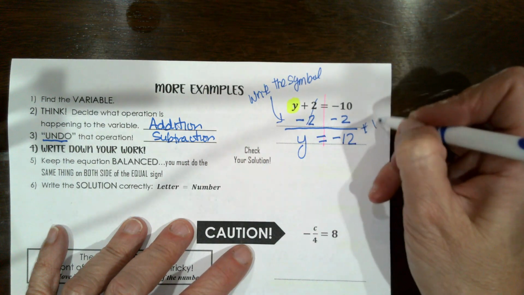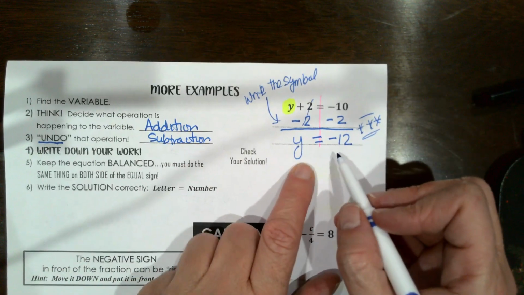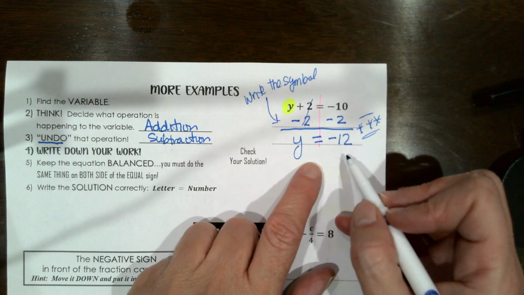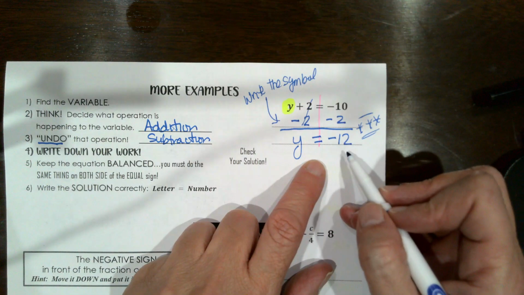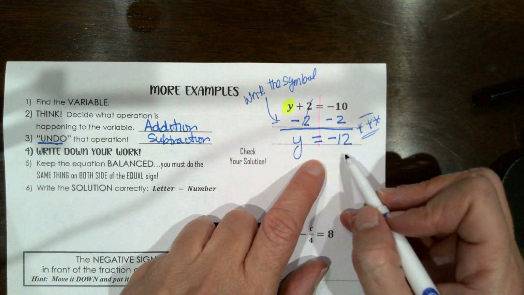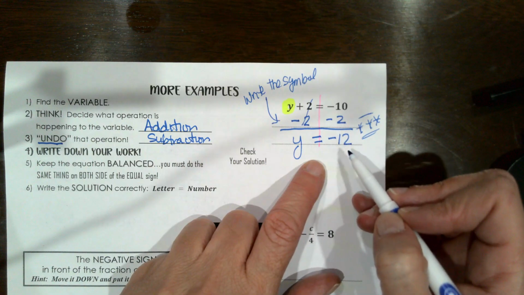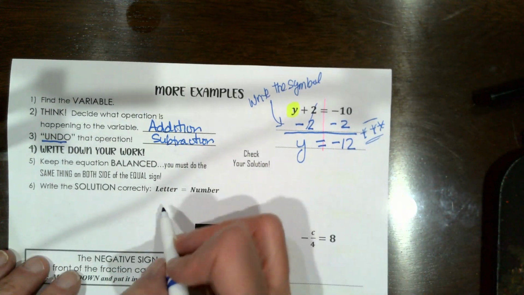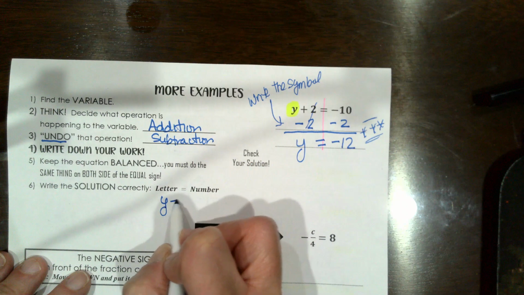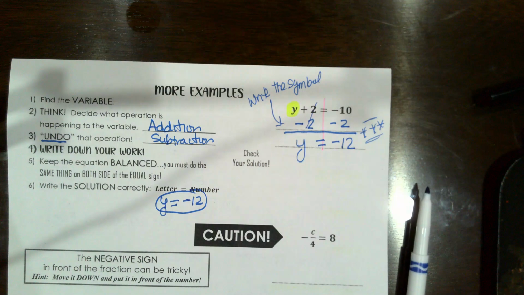This is where I think maybe some of us are going to get in trouble. Okay? We've been doing a lot of integer subtraction practice, and a lot of students are still getting problems like this wrong. So this is a time when you need to pick up that calculator if you're not super confident and know for sure that you can get this right. All right, so now we're going to write the solution correctly. Remember, we're going to have the letter, the equal sign, and the number. And now we have to check it.